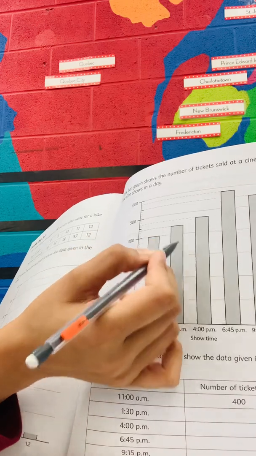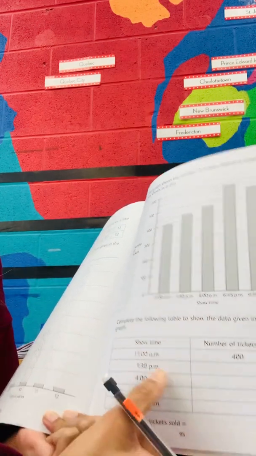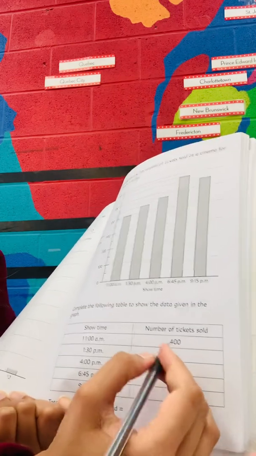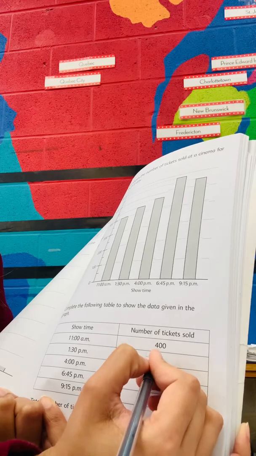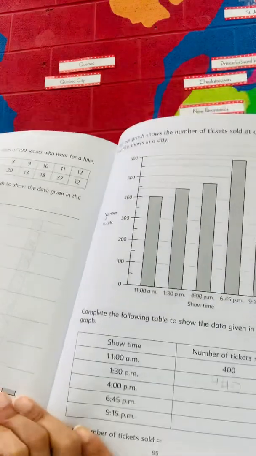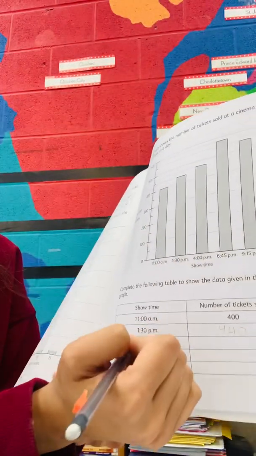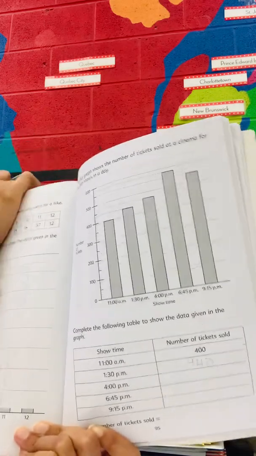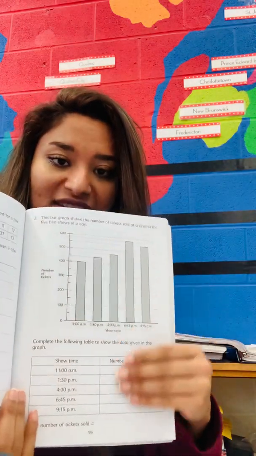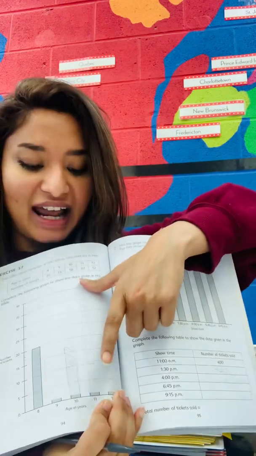440, right? So I am going to go ahead and I'm going to say at 1:30 p.m., how many tickets were sold? I'm going to write 440 tickets were sold at 1:30 p.m. That is how we read our graph, okay? And that's what you're going to do for this exercise. So please make sure you complete this page and also this last bar graph over here, okay? And I will see you next time for our next exercise.